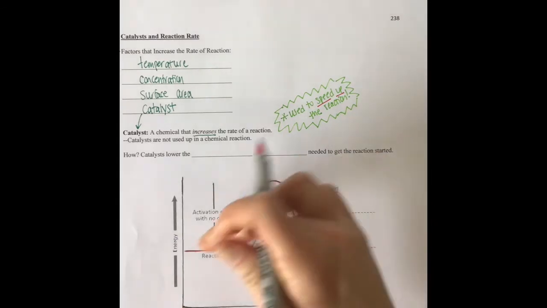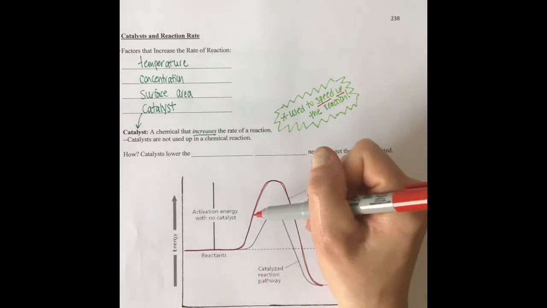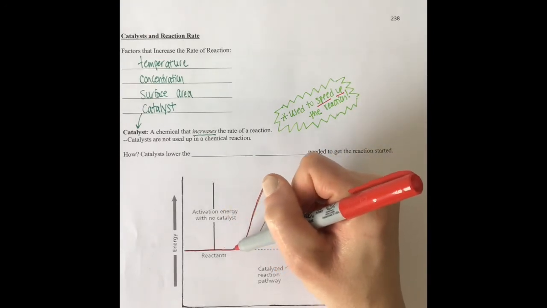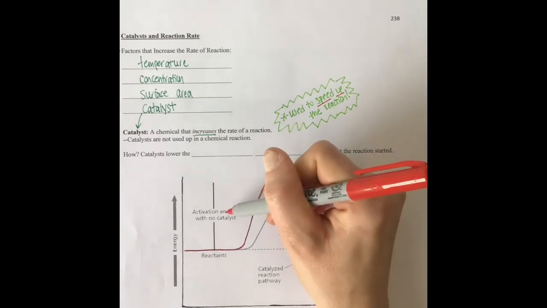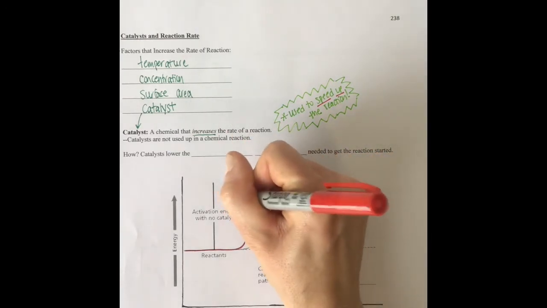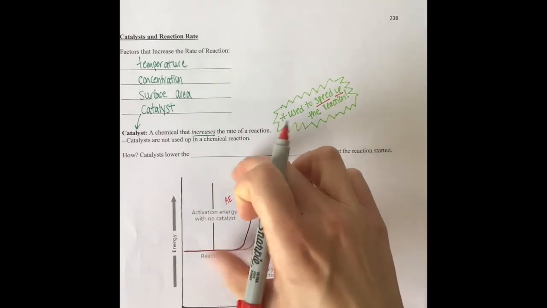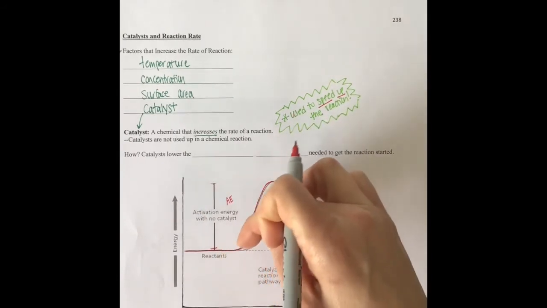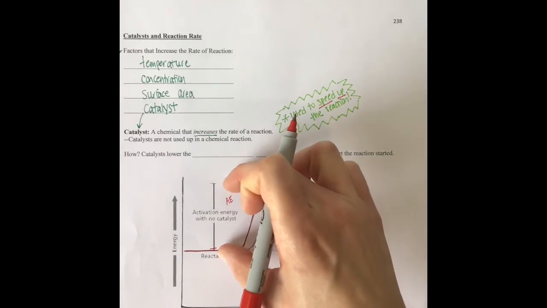There's no catalyst used in this top reaction. Remember, we talked about that often when you add reactants together, in order for them to become products, there's an activation energy barrier, and you have to overcome that activation energy. And in this case, that activation energy is quite large. In order to get over the hump from reactants to products, we need quite a bit of energy added.